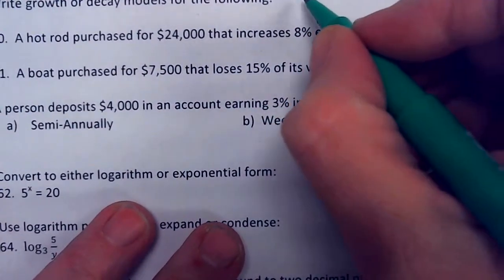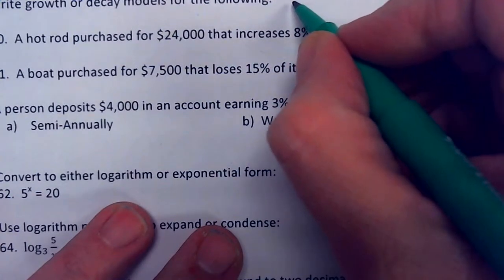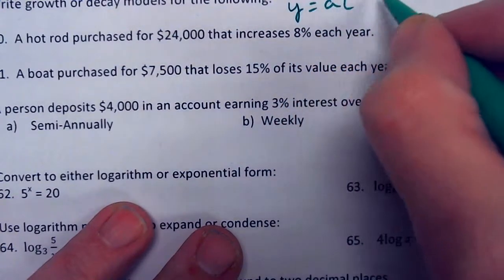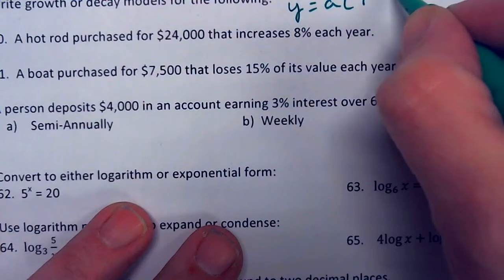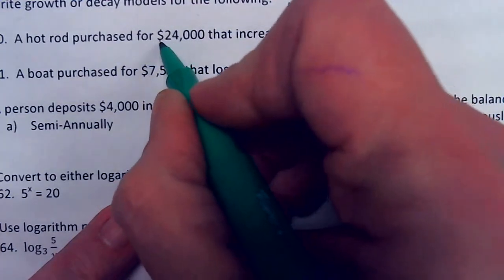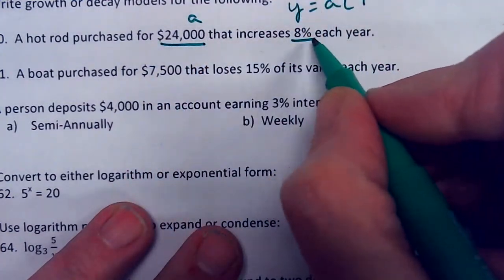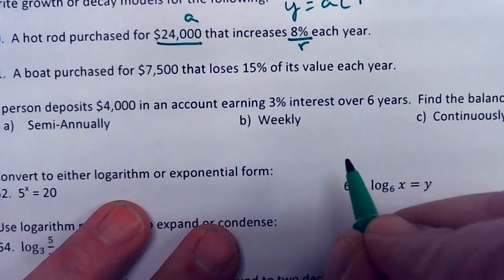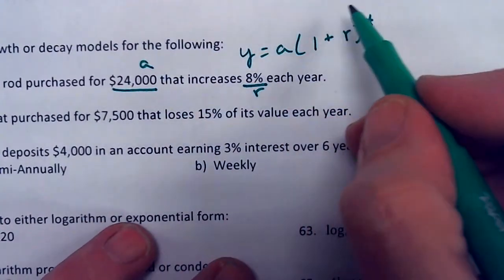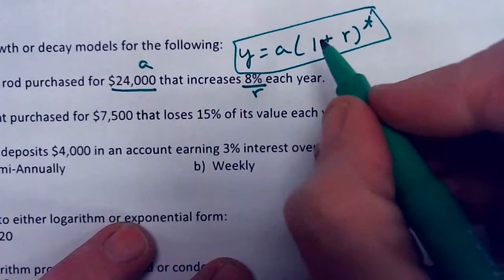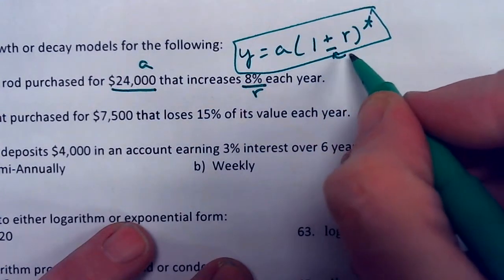First of all, exponential growth. The formula is y equals a times 1 plus the rate to the t. A is the initial amount. R is the rate. So we plug these into that formula, and yes, you should have this on your note sheet. If you put a minus underneath, that's decay.